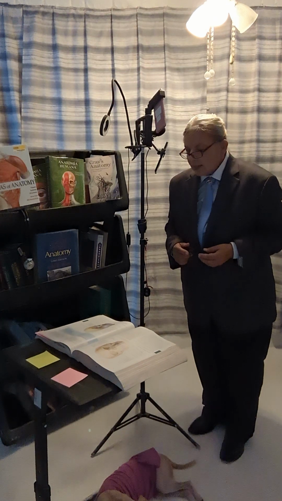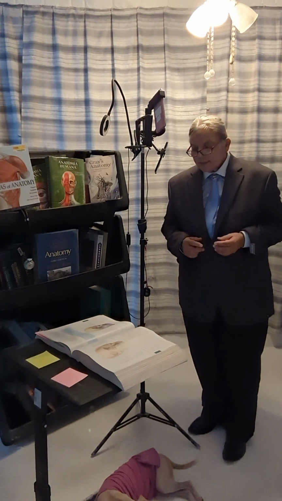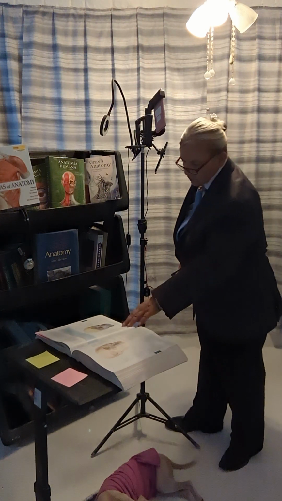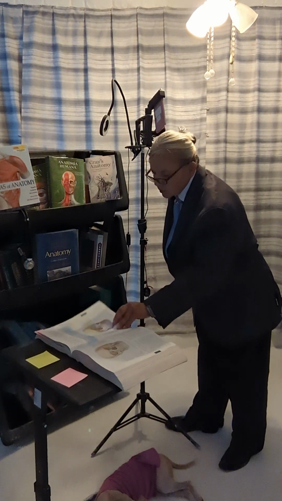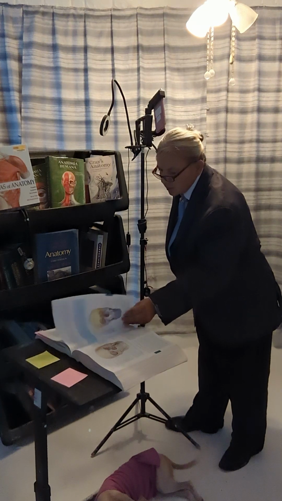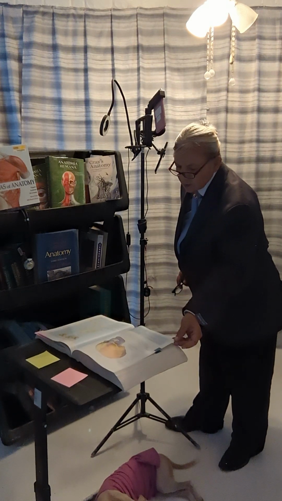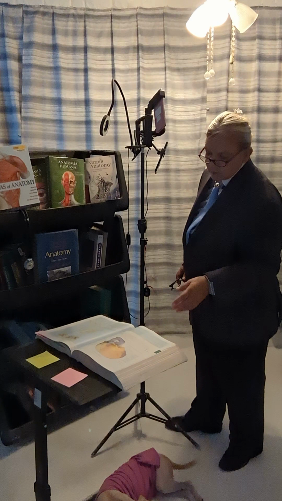Take a look in your atlas, the anterior view of the skull, and also take a look at the lateral view, right, of the skull.